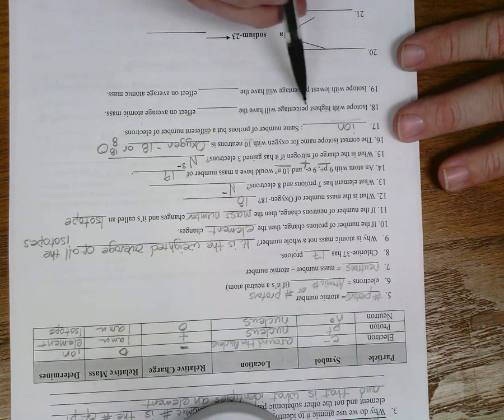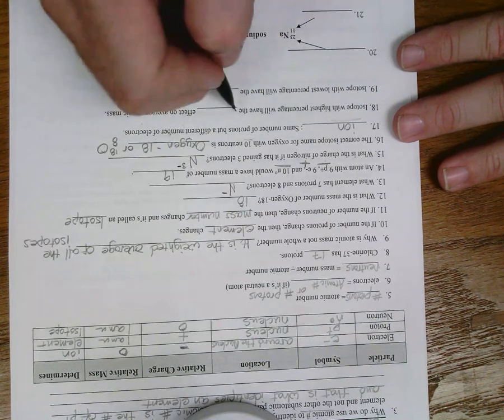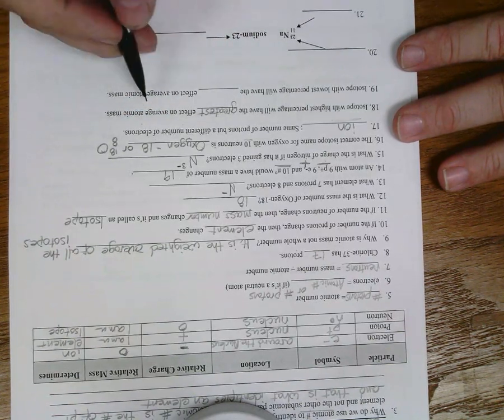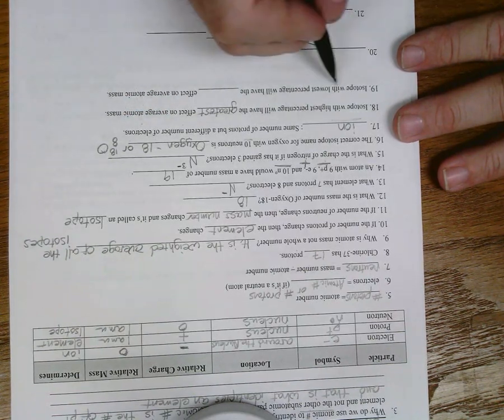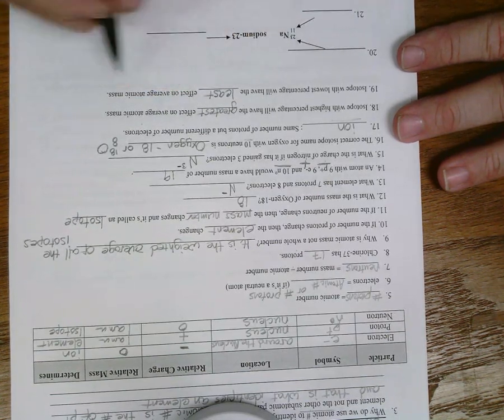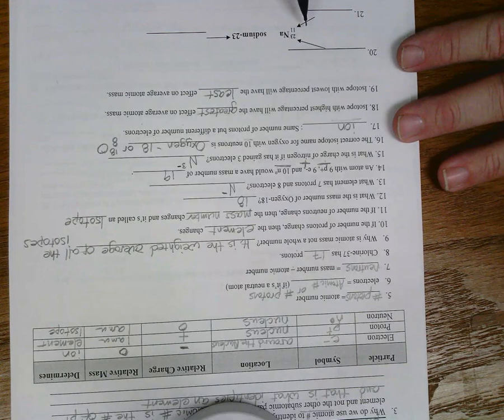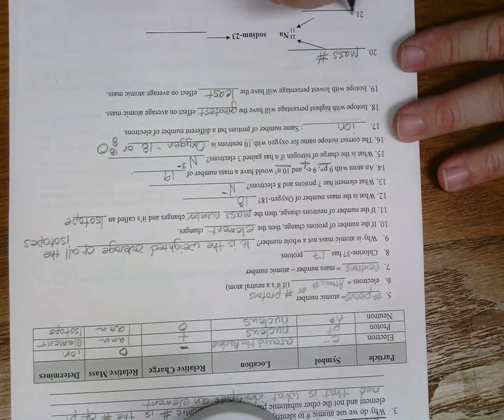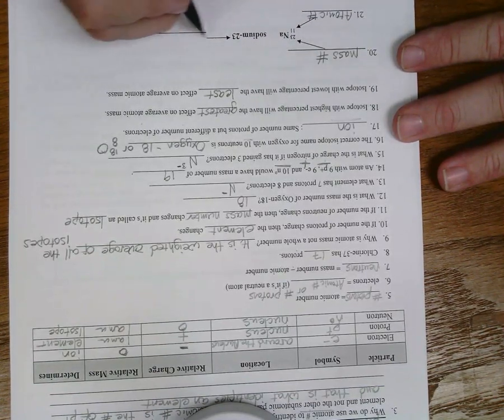Isotope with the highest percentage will have the greatest effect on average atomic mass. Isotope with the lowest percentage will have the least effect on average atomic mass. Okay, so this is the mass number. This is the atomic number. This is a mass number.